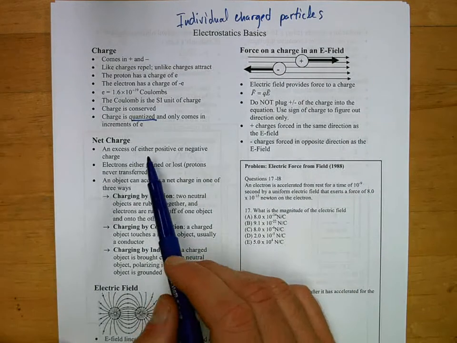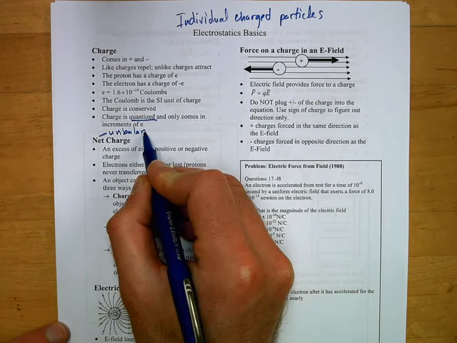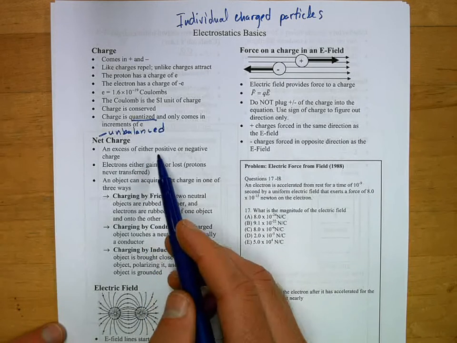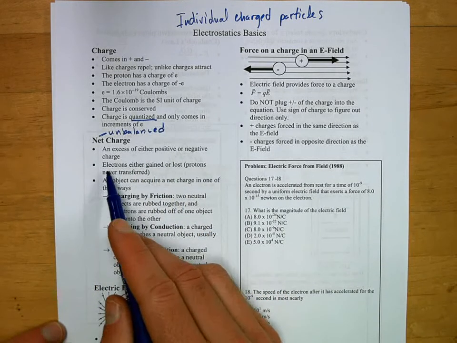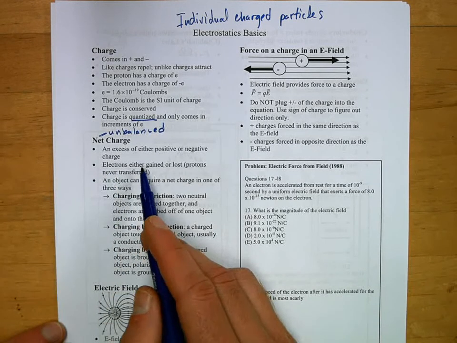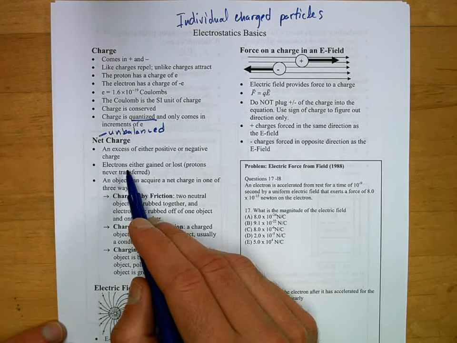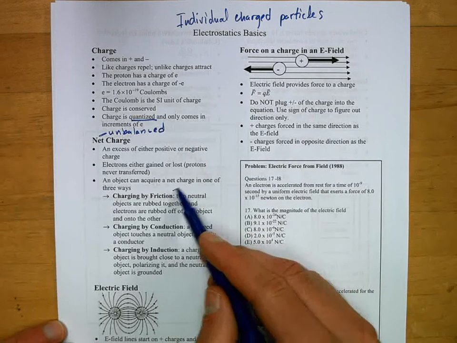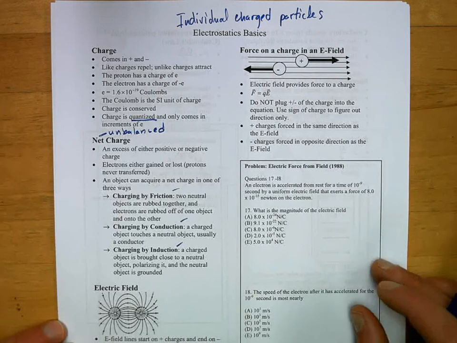Net charge means we have, net means unbalanced. So if an object has a net charge, it either has more positives or more negatives. The only thing that we transfer is electrons. So if you have a negative net charge, that means you gained electrons, and if you have a positive net charge, it means you lost electrons. These are the 3 forms of charging an object: friction, conduction, and induction.